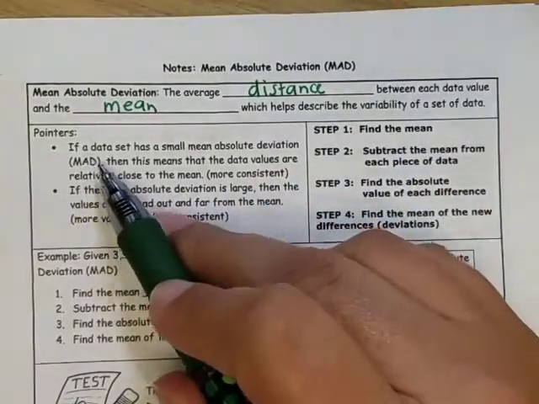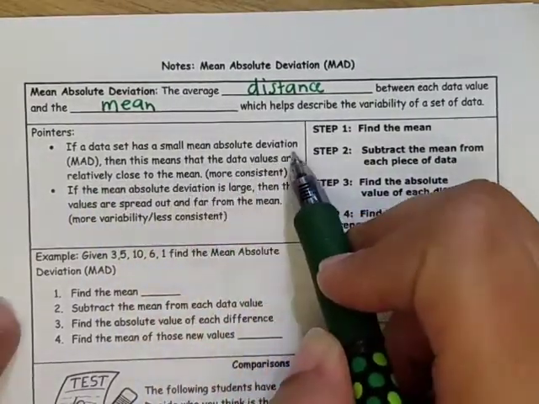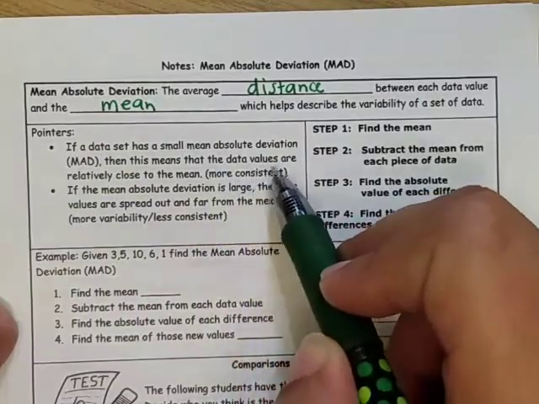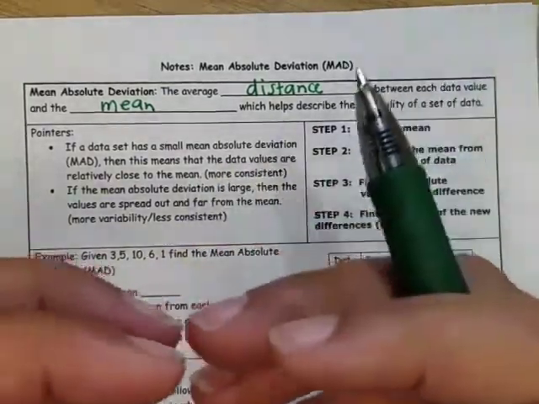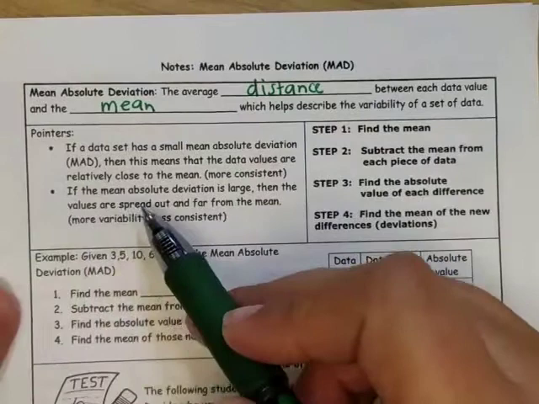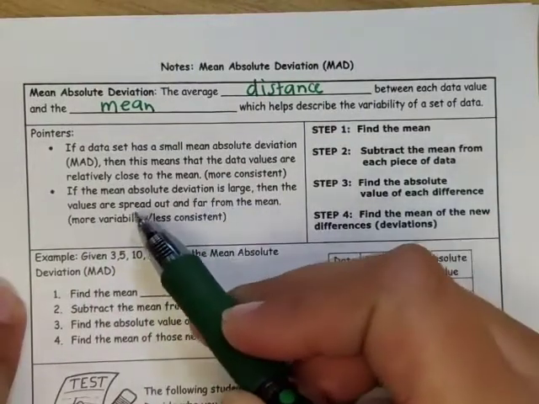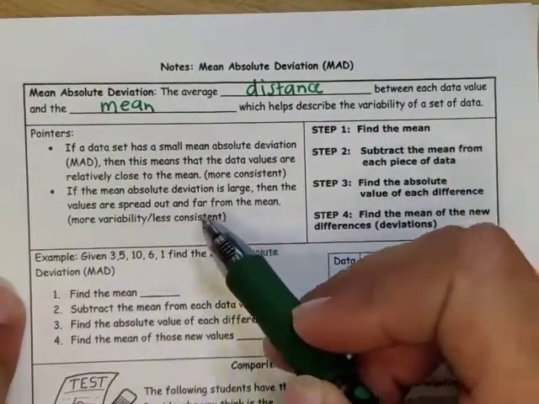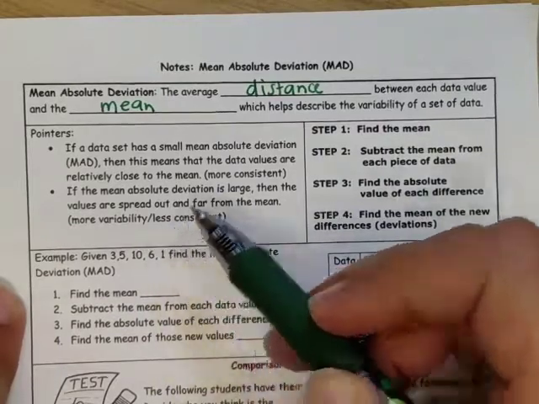So a few pointers. If the data set has a small mean absolute deviation, then that means that the data values are relatively close to the mean and they're more consistent. If the mean absolute deviation is large, then that means that the values are more spread out and far from the mean. So there's more variability, it's less consistent.